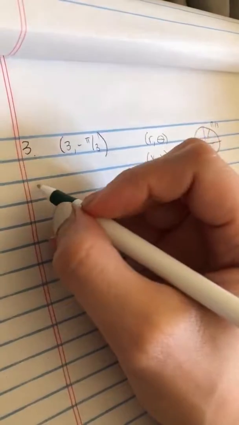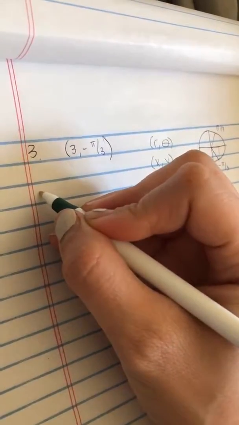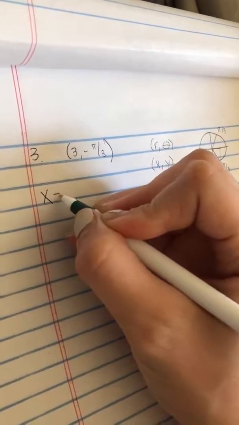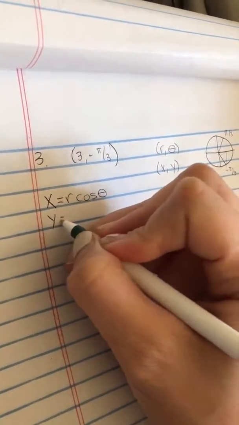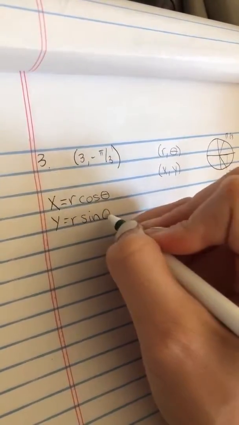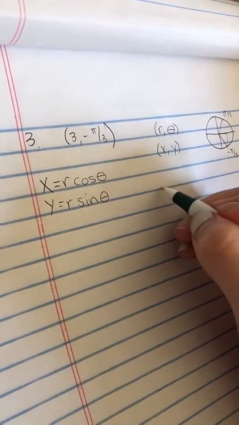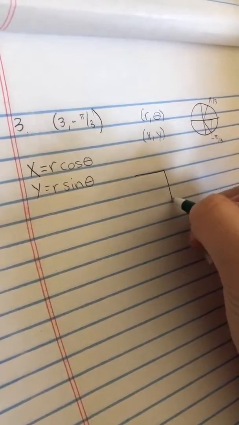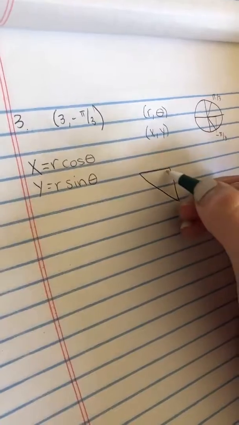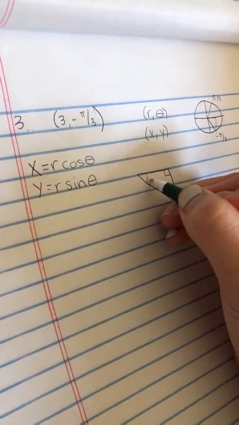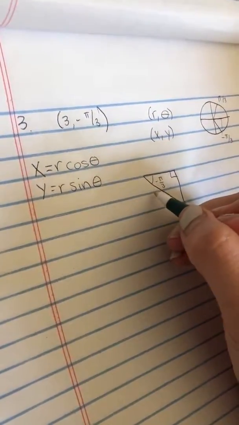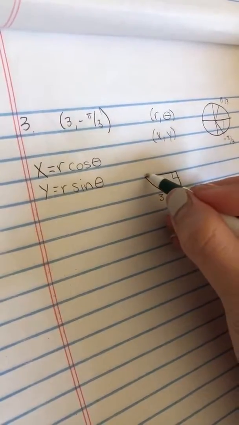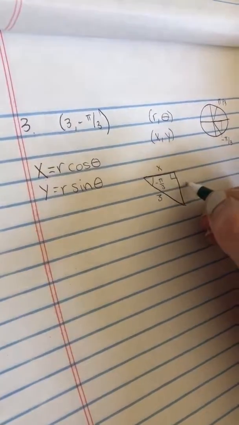So we have to use these formulas that were given for this one, where x equals r cosine theta and y equals r sine theta. So if we're looking at this like a triangle, we draw it like it's a triangle where this angle is equal to negative pi over 3, and then we're given r is 3. So the rectangular coordinates are going to be this one x and this one y.